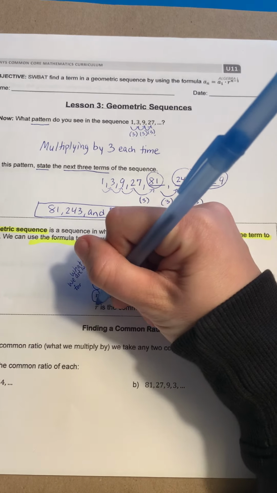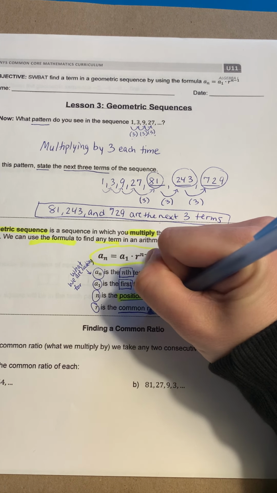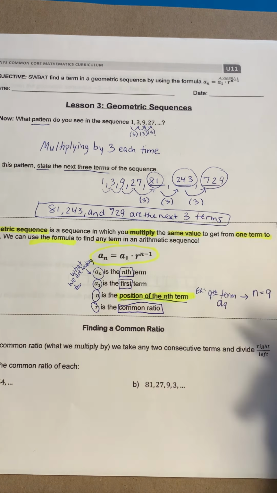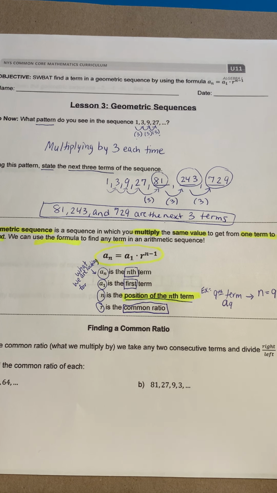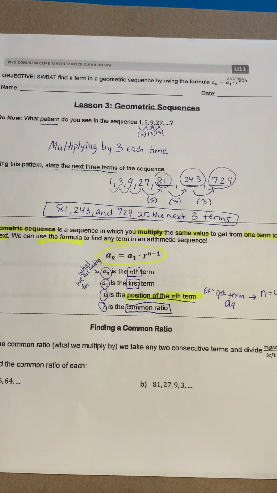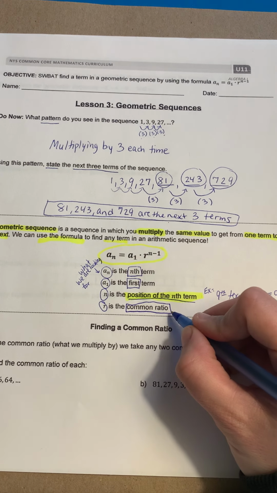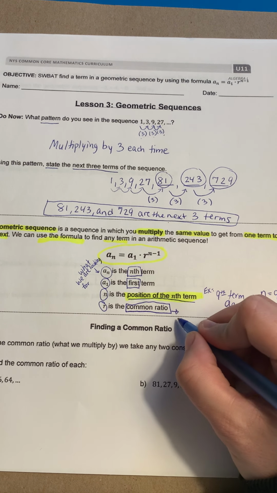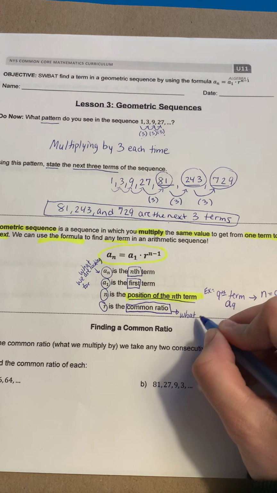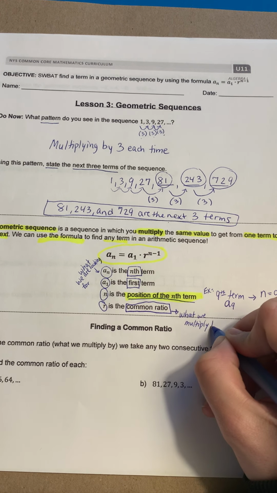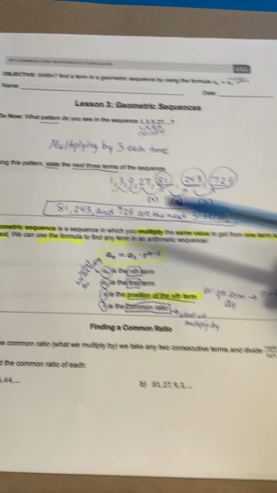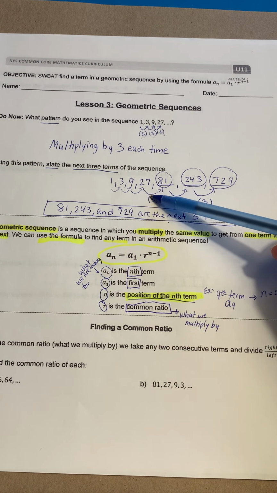Okay, and then our last piece is r, which is our new piece. It's the common ratio. I know in past lessons you learned about d, which was the common difference. We're now going to talk about r, which is the common ratio, and the common ratio is what we multiply by. So if we look back at the do now, we multiplied by 3 each time.